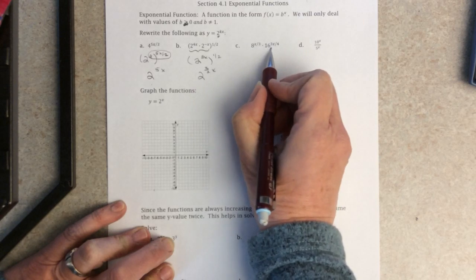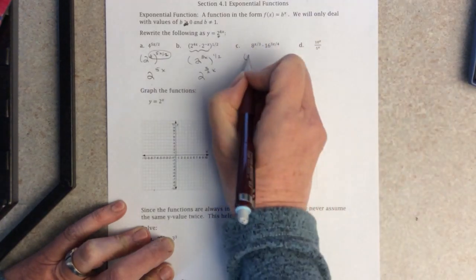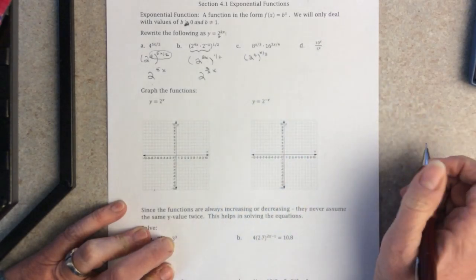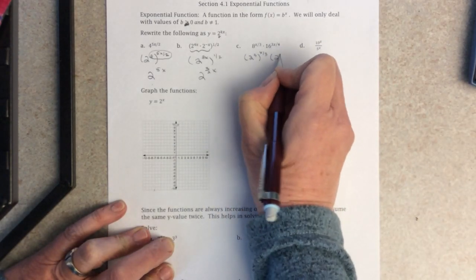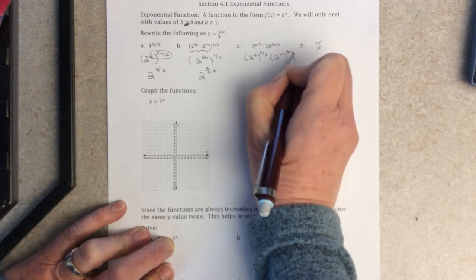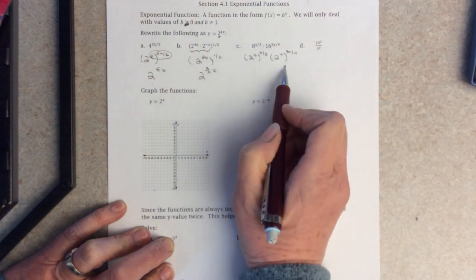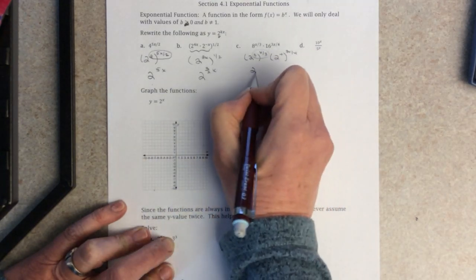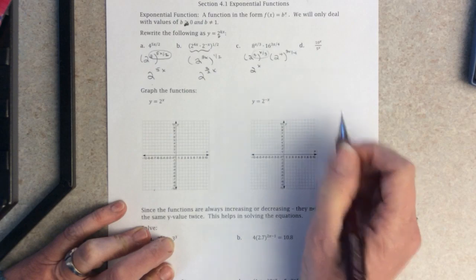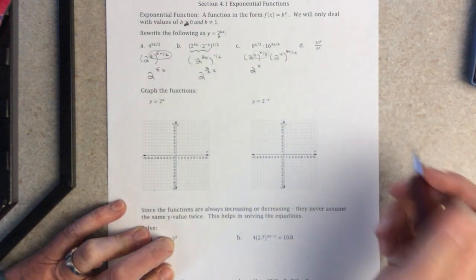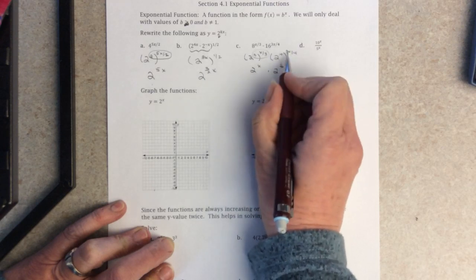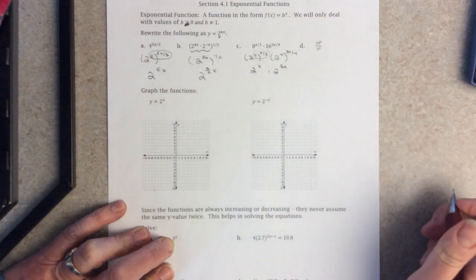Here, neither of these bases are 2, so that's what we want to deal with first. We want to call 8 2 cubed. And we want to call 16 2 to the 4th. So we're just renaming the bases to put them in terms of 2. And then we can multiply our exponents. Call that 2 to the x, because 3 times x divided by 3 is x. And another 3x, or here we're going to get 4 times 3x over 4. The 4's will divide each other out and we get 3x.